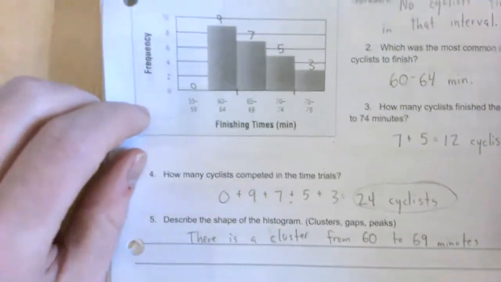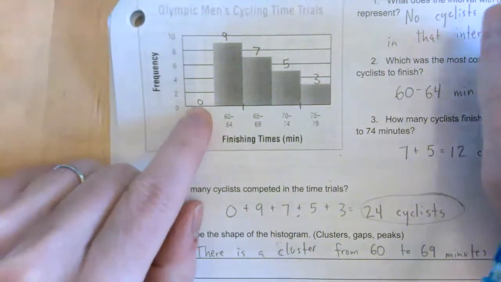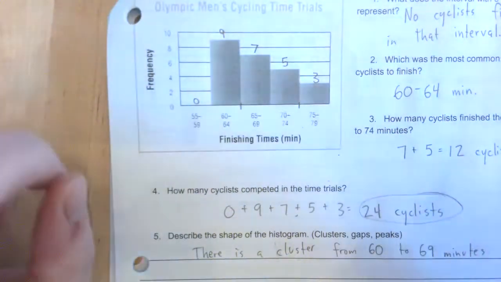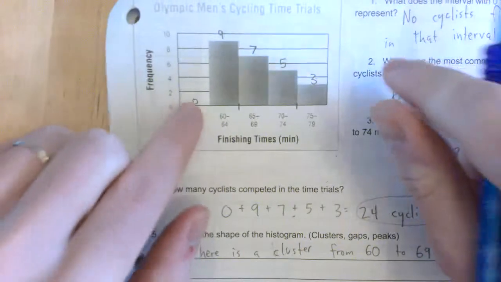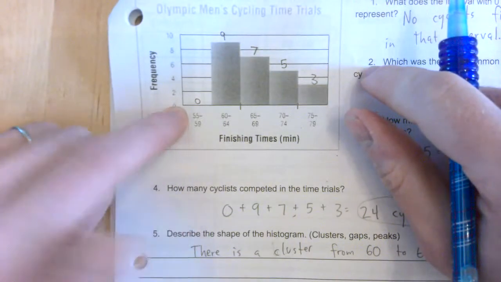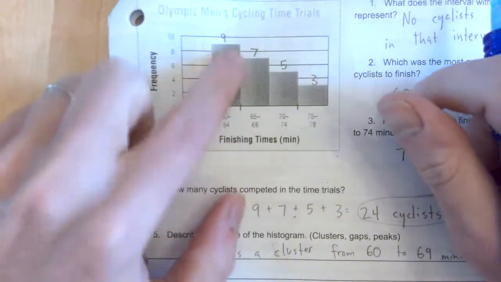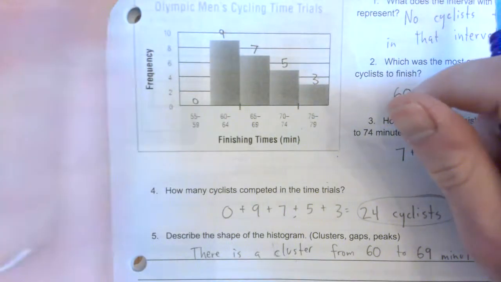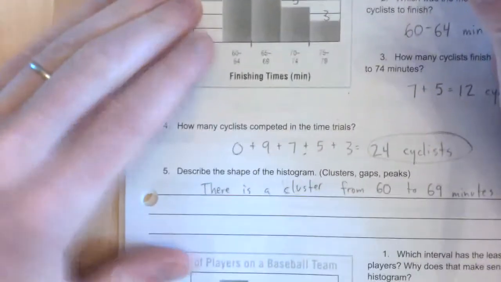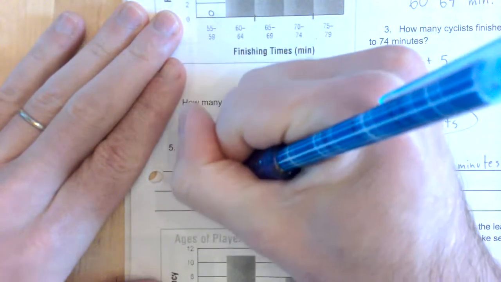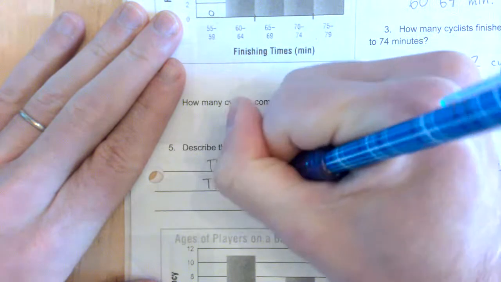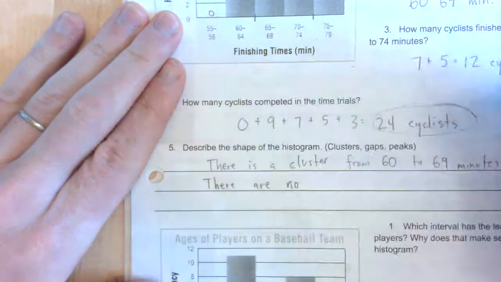Gaps. Now, you might think this is a gap, but a gap has to be between data points, and there's no data points to the left of that 0, so there wouldn't be a gap because we have data here, but there's nothing on the other side. So there are no gaps. It would have to be between data points. So we'd say there are no gaps.